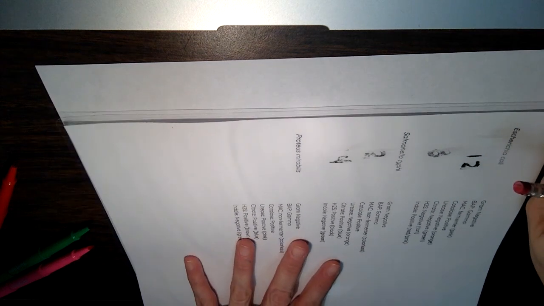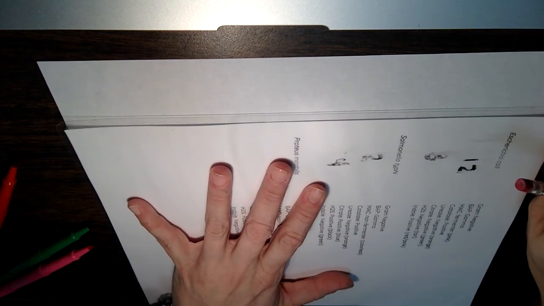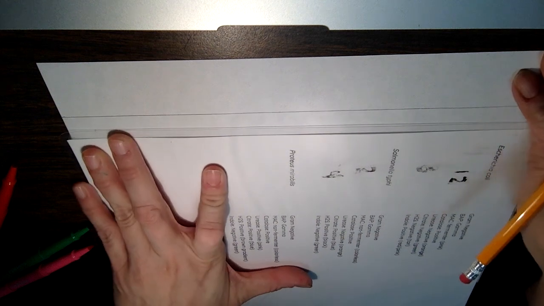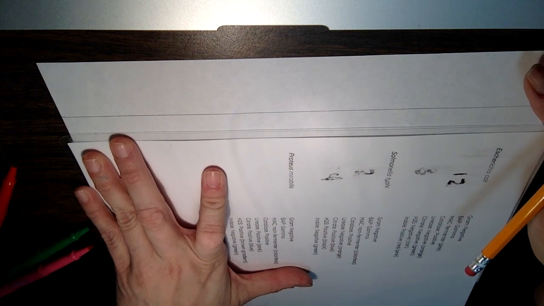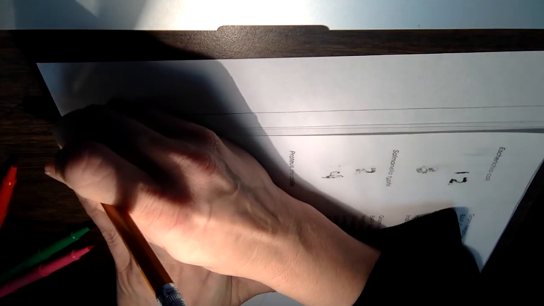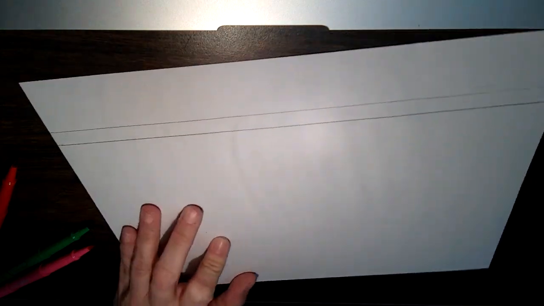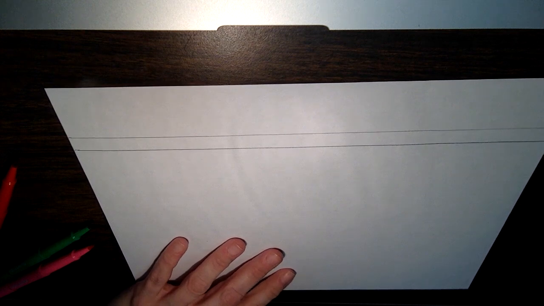All right, let's do the RNA viruses now. I'm going to leave out the retroviruses only because they're so strange. You can watch the video about retroviruses, but we're just going to do the three types of RNA viruses. There's our membrane.